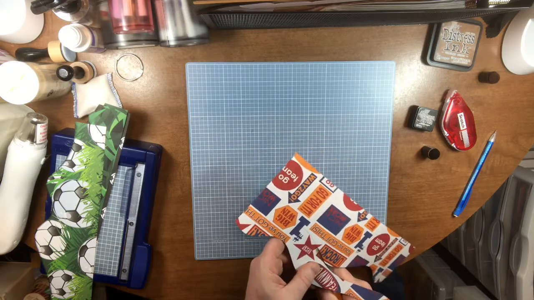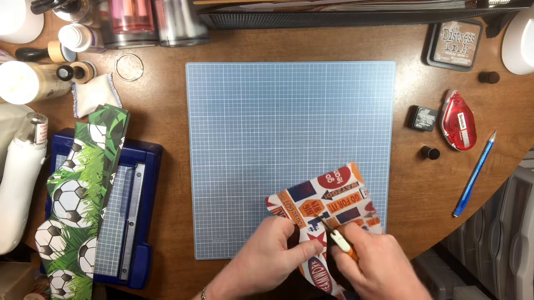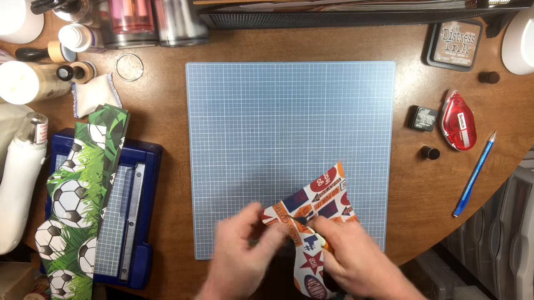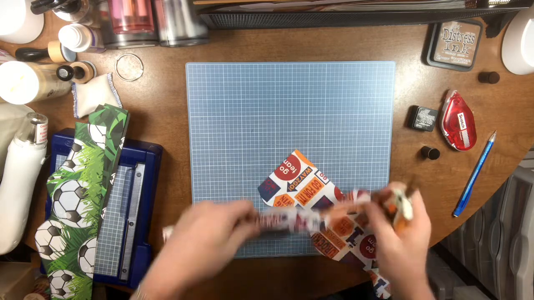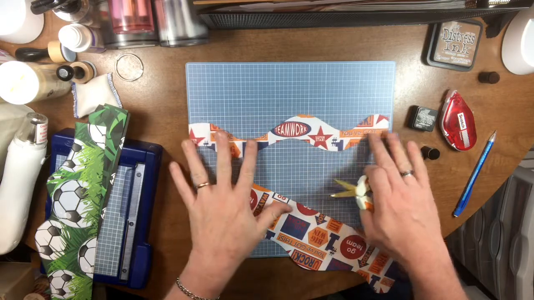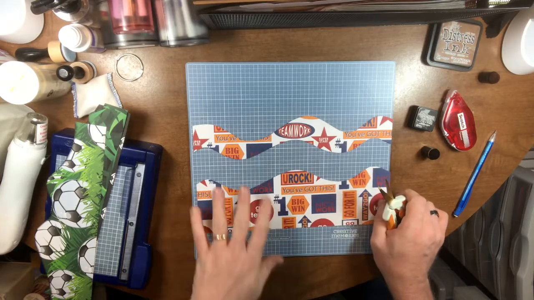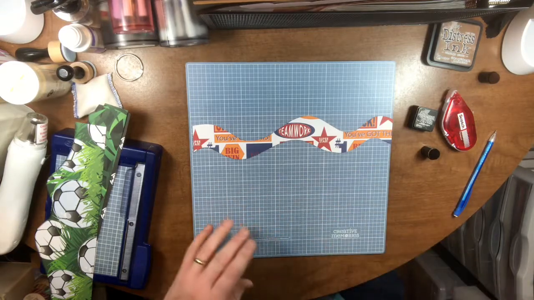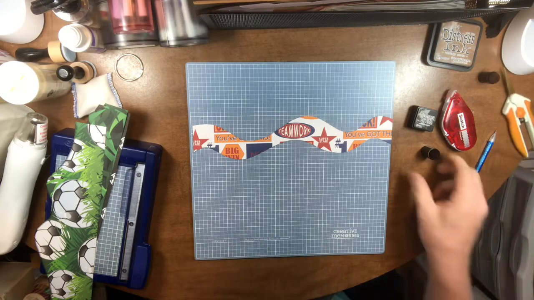So we're just fussy cutting this piece. And as you saw with the background paper as well as the photo paper, I took the two major colors out of this, which was the orangish yellow and the blue, and I used it as the background paper. So we can set this aside. This can be used on another page, maybe a football page or any other kind of sport page you want to put this kind of message on.